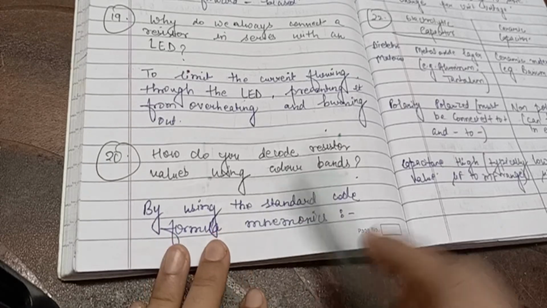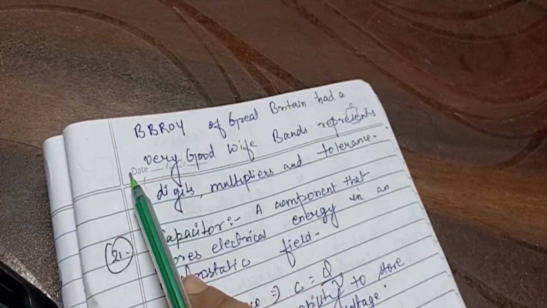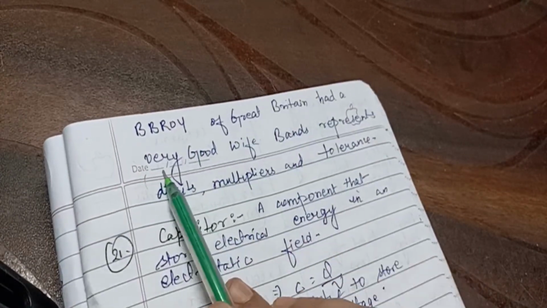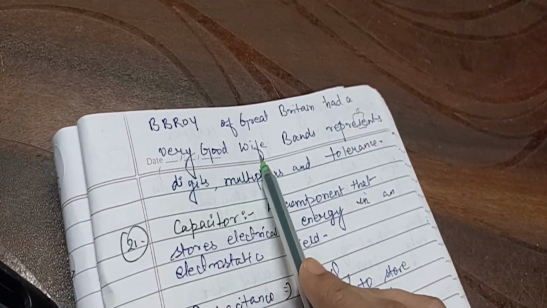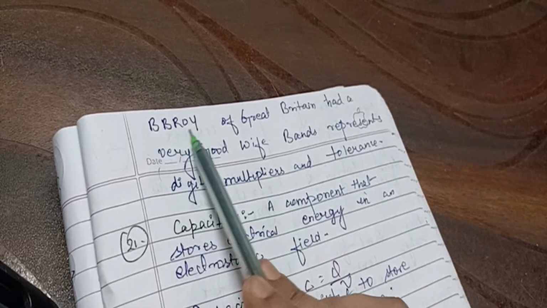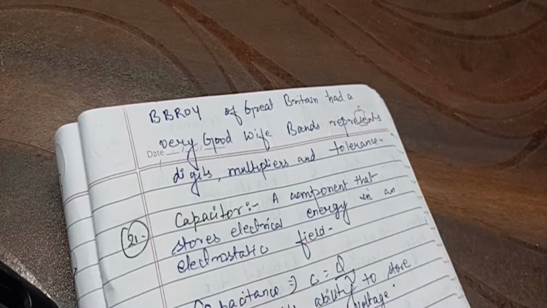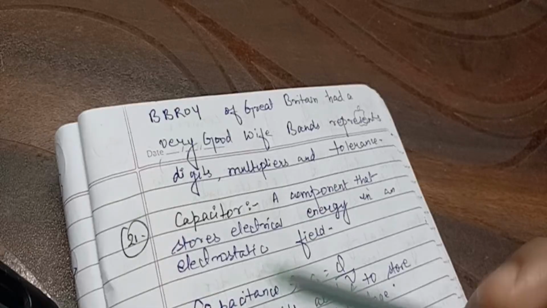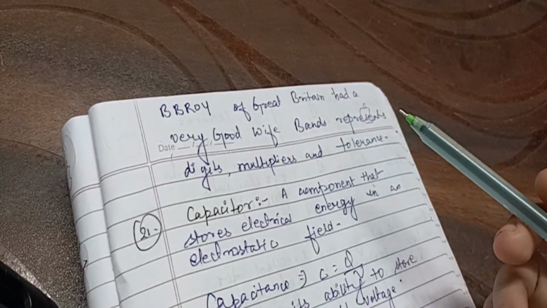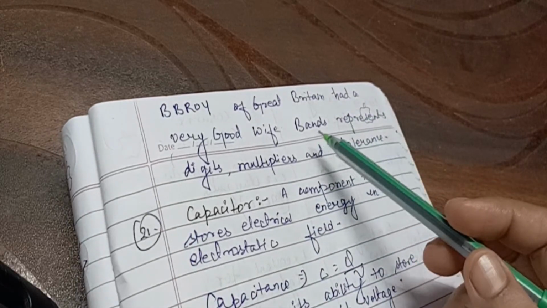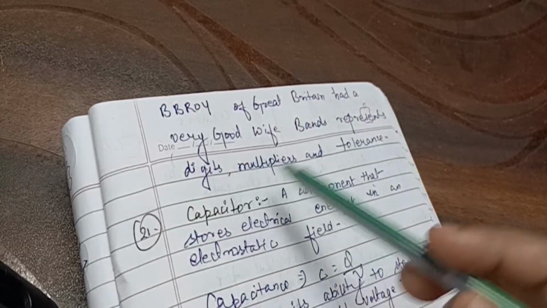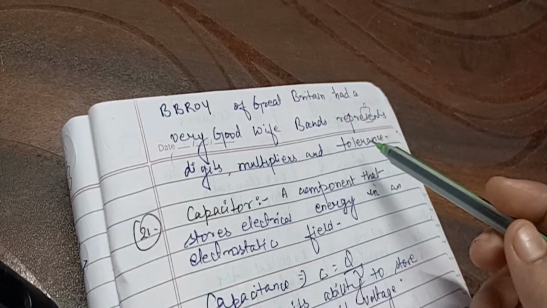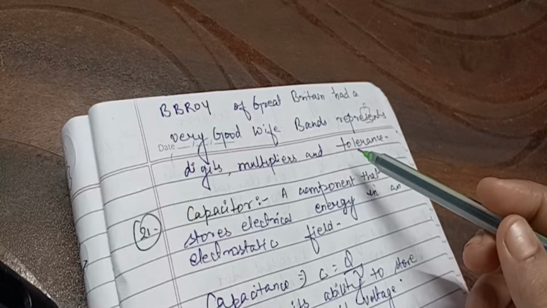And there is a mnemonic called BB ROY of Great Britain had a Very Good Wife, and these represent the colors of the various bands. The bands represent digit, multiplier, and tolerance.